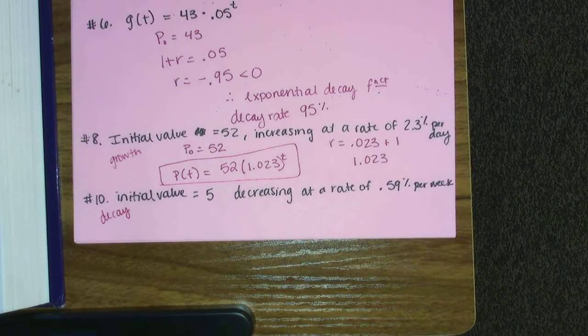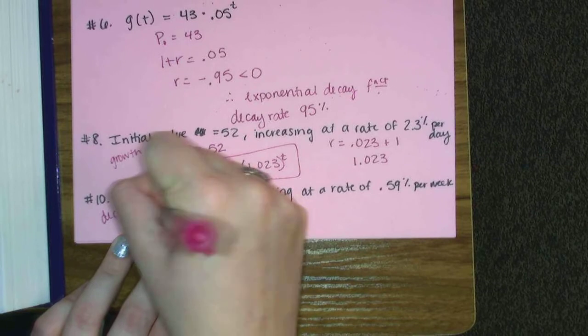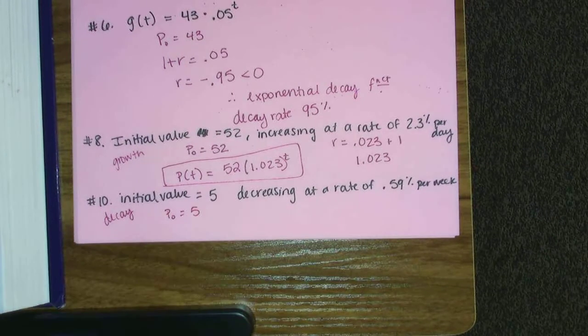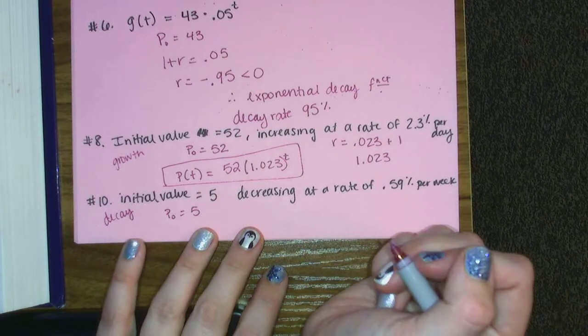So what is P sub 0? P sub 0 is 5. How about R? And positive or negative? Negative, because it's a decay. Okay, so it's decreasing, so it's going to be negative. We need to move the decimal place 2 places left.